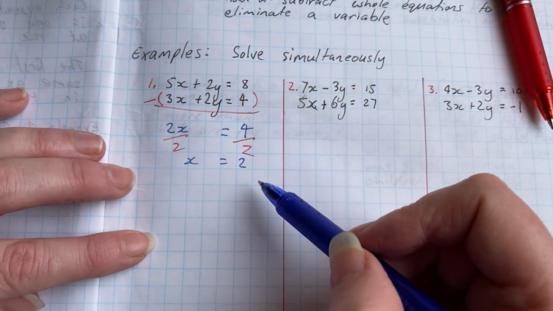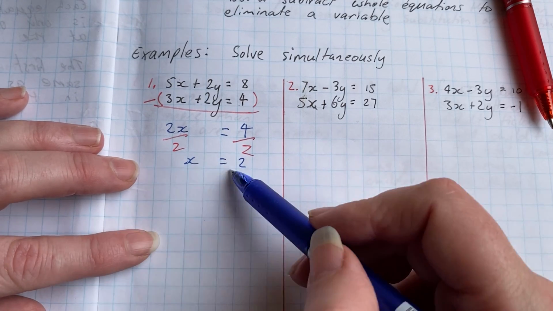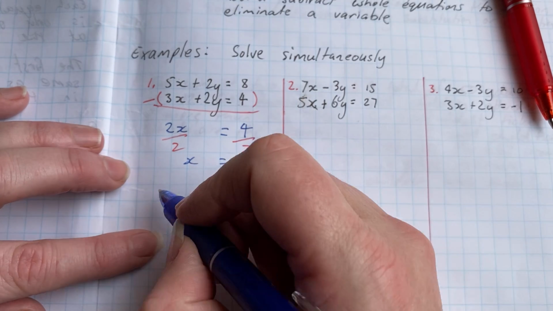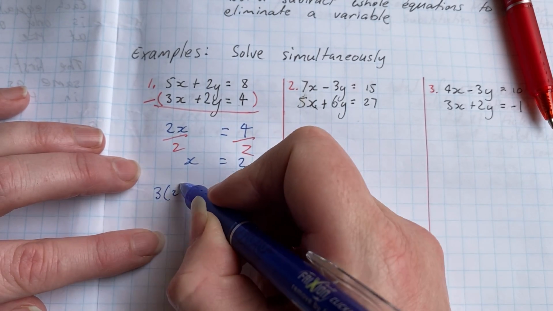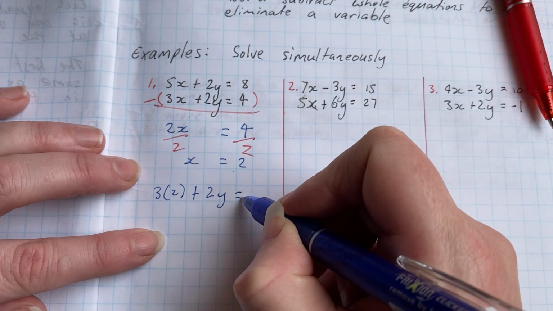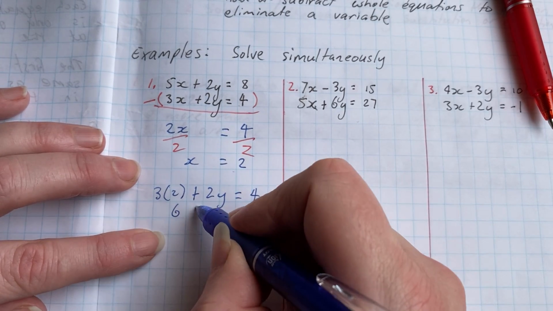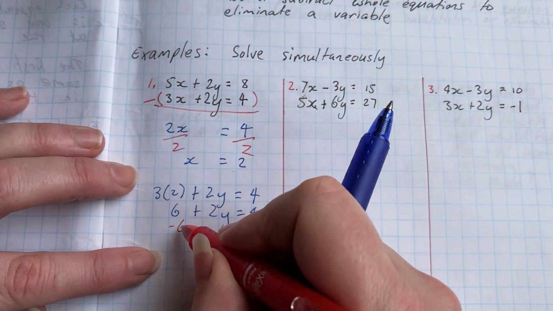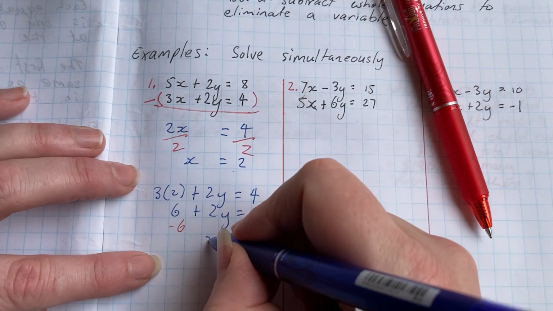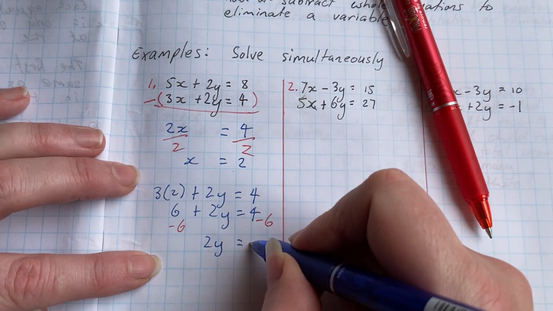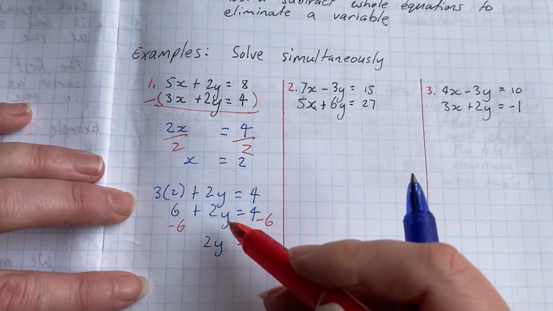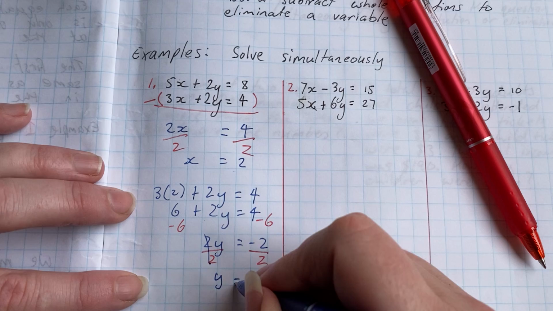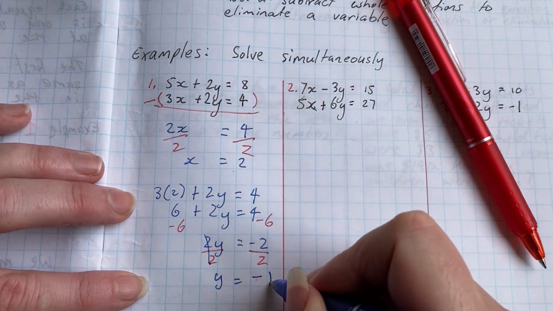And now remember, we do need to find the y value. So let's put x equals 2 back into one of our original equations. I'm going to go for the one with the smaller numbers. So 3x, so 3 times 2, plus 2y equals 4. 3 times 2 is 6. Let's minus the 6 off each side. So 2y equals negative 2. 4 minus 6 is negative 2. Divide by the 2. Y equals negative 2 divided by 2, which is minus 1.